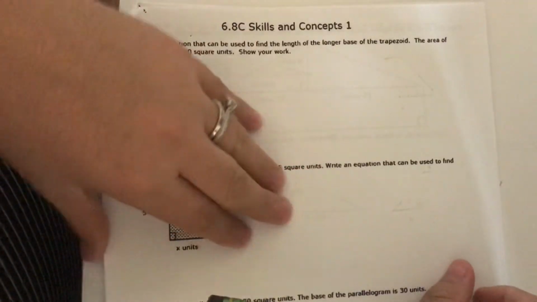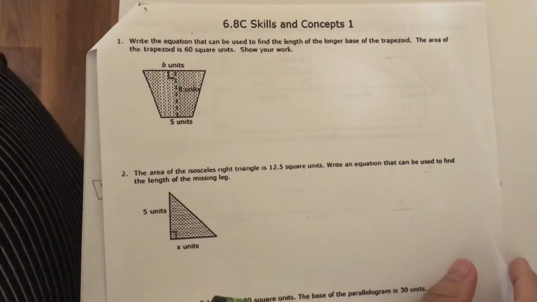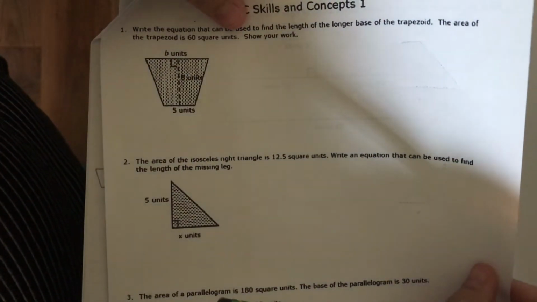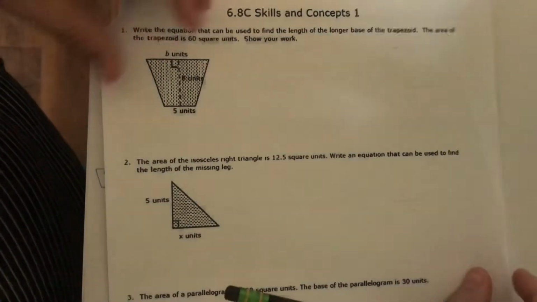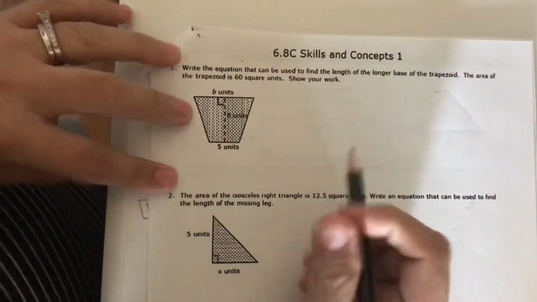Now, if you notice on your notes, there's still some extra stuff afterwards. This is not for a grade. These are just extra notes. If you guys want to take a look at it, basically they're just like number 3.